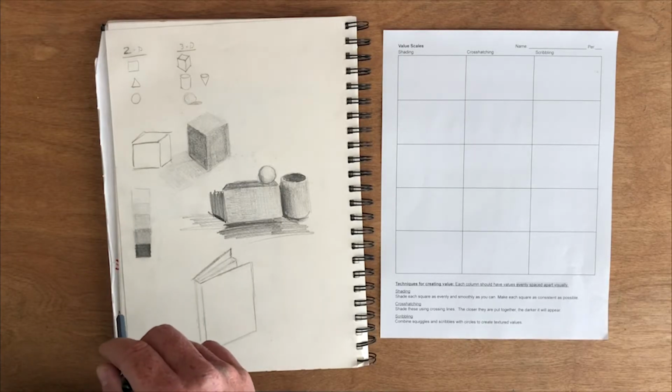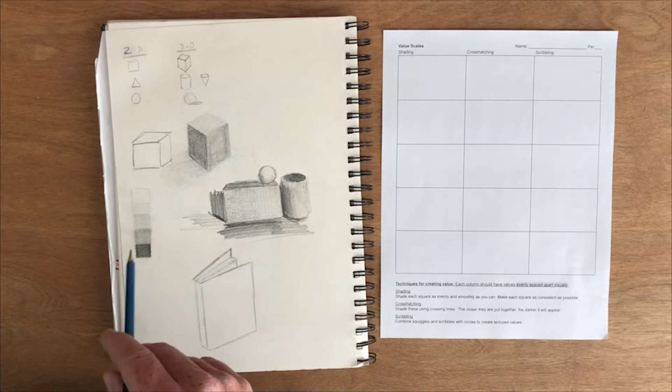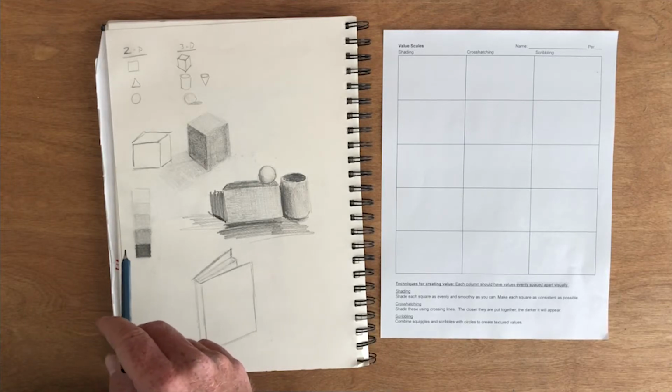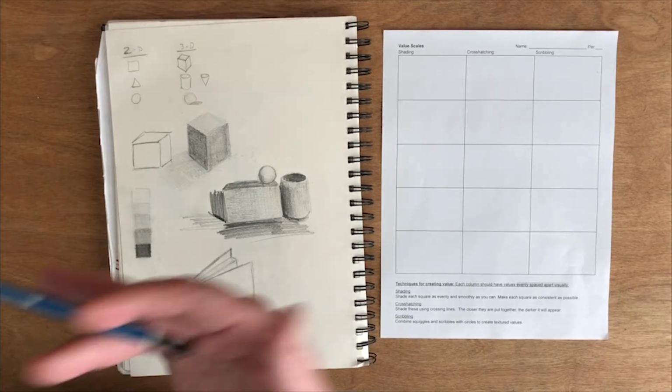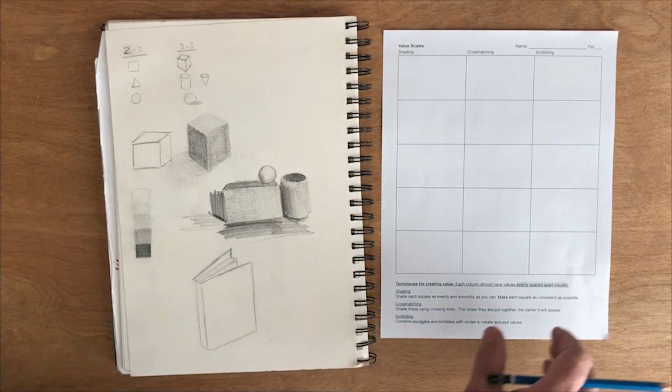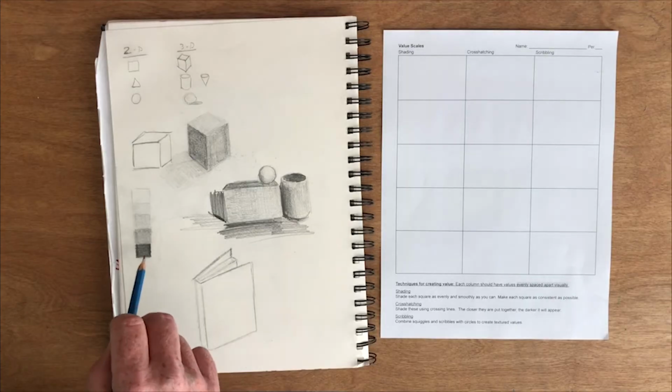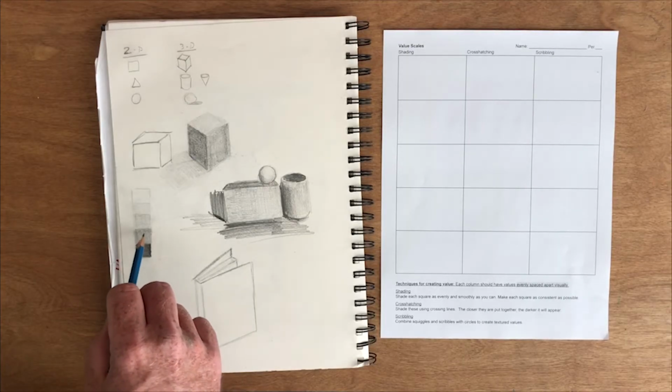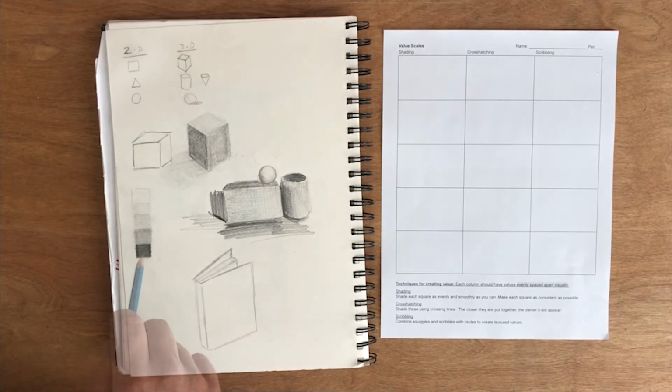Our eyes can see an infinite number of values in nature. However, you don't really need to be able to draw that many to make things look realistic. You need at least 3 values to make things look three-dimensional. In this value scale, we have 5 steps. Let me show you how we're going to learn this.